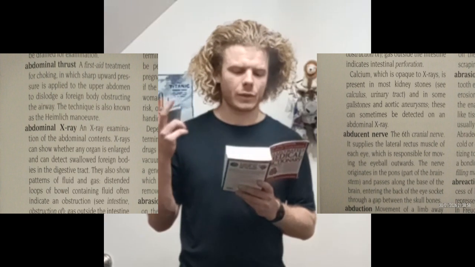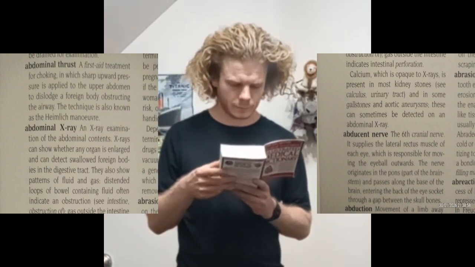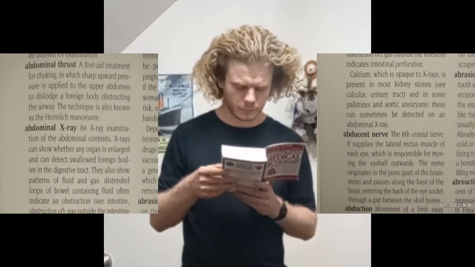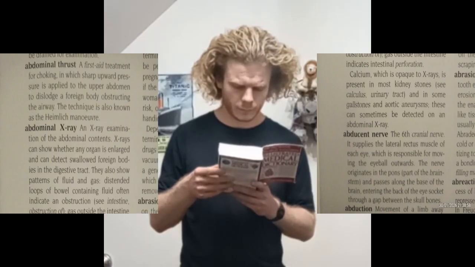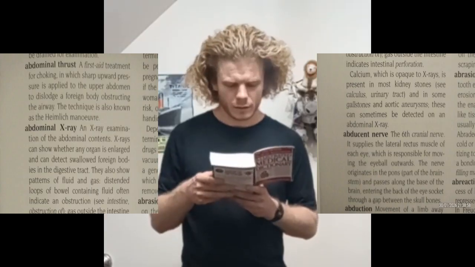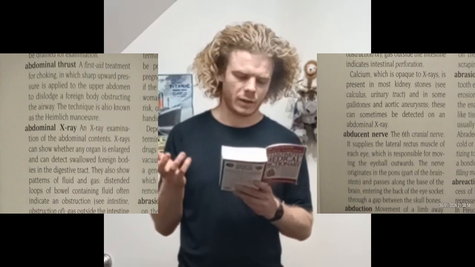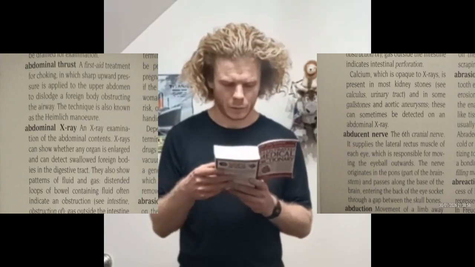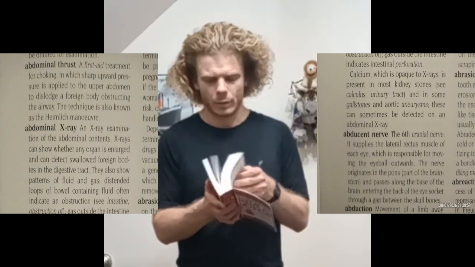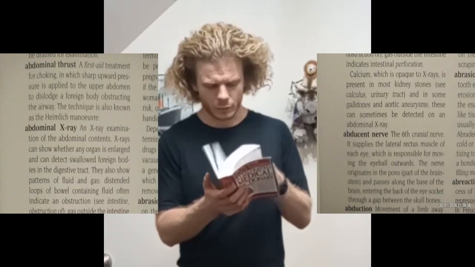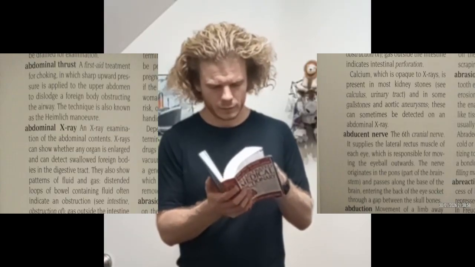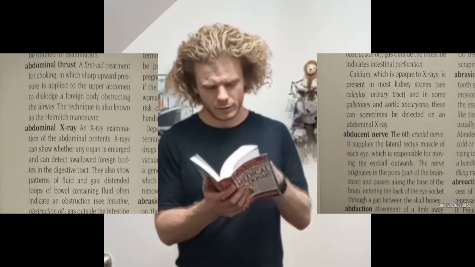They show patterns of fluid and gas. I don't know what the word distended means. And that way an obstruction of the intestine can maybe be found. Let's take a look at perforation, but I think it's just what it says.